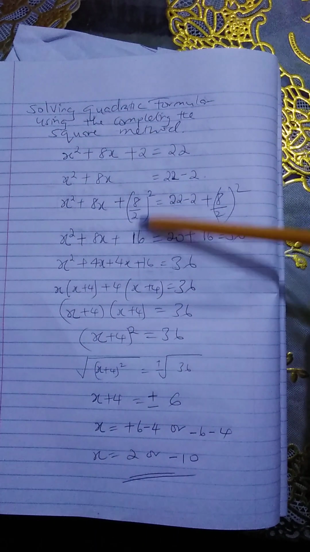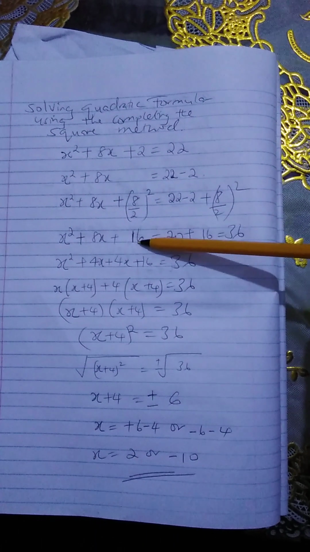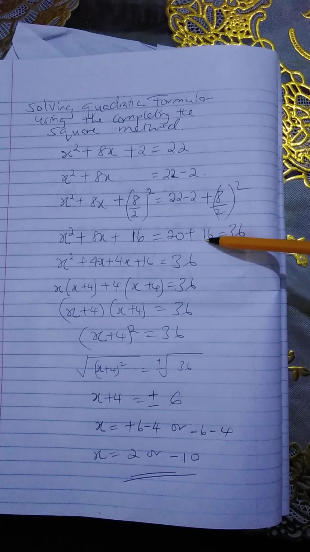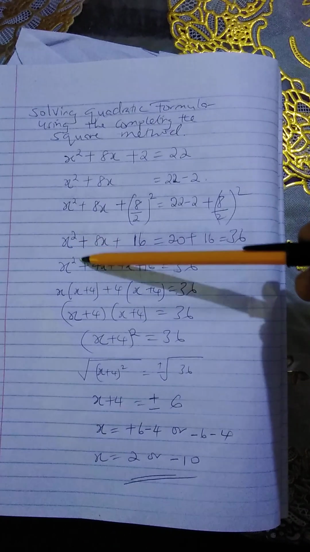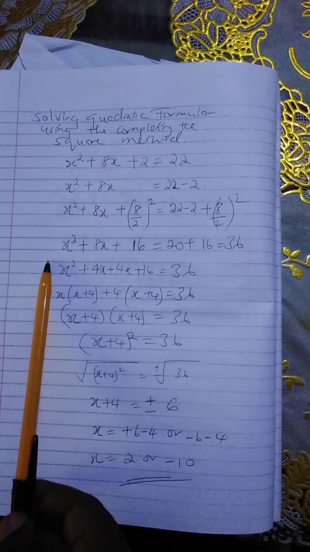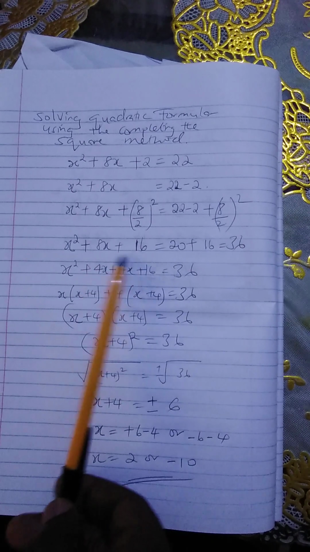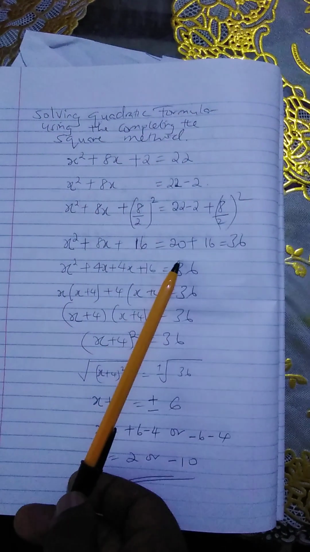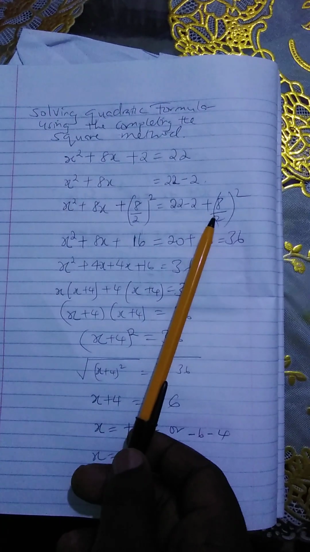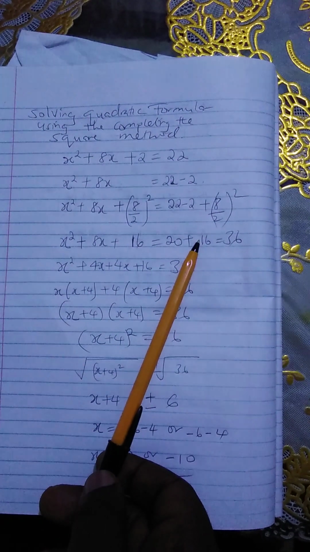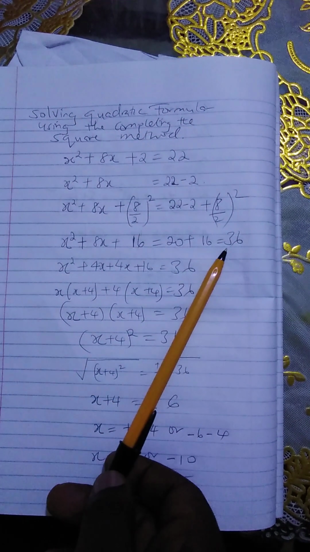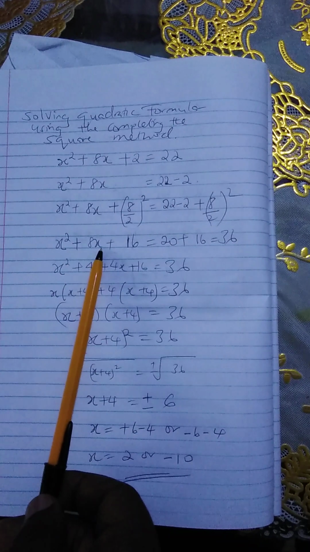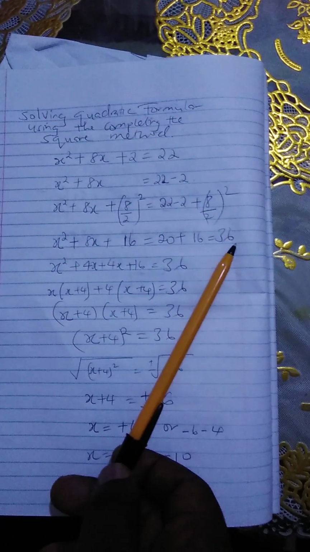8 divided by 2 squared is 16. You see, 8 over 2 is 4, squared is 16. Therefore, the equation becomes x squared plus 8x plus 16 equals 20, because we did 22 minus 2, you get 20, plus 8 divided by 2, which is 4 squared, 16. Now you get 20 plus 16 is 36. Now we have a complete equation whereby x squared plus 8x plus 16 equals 36.